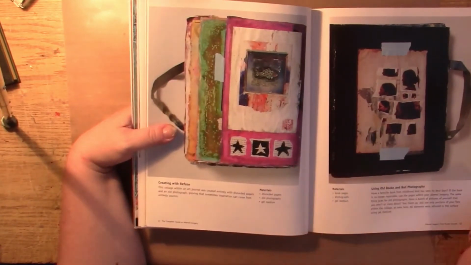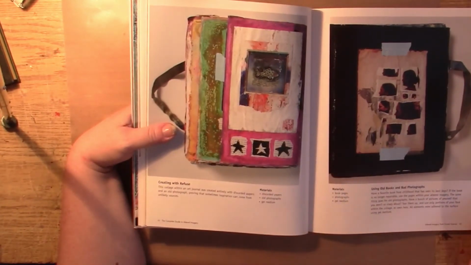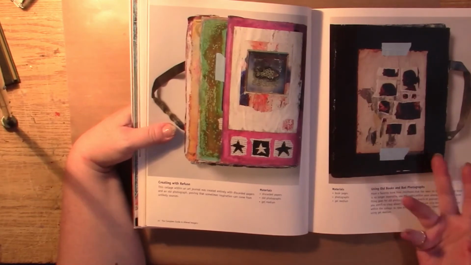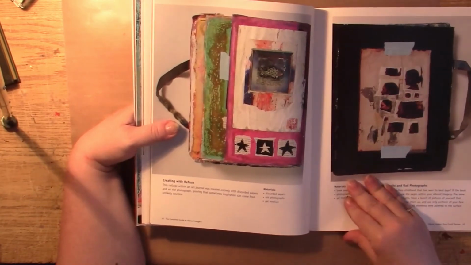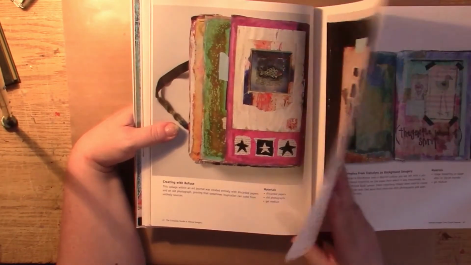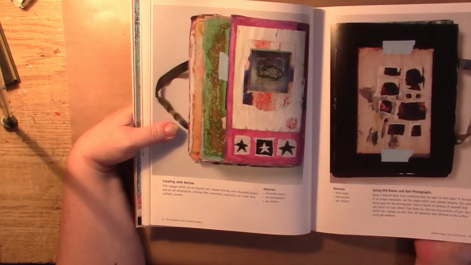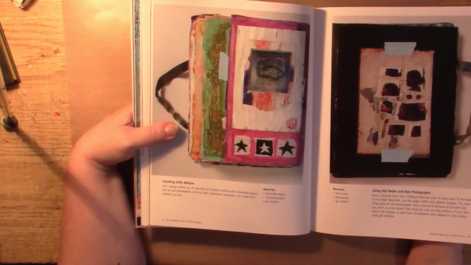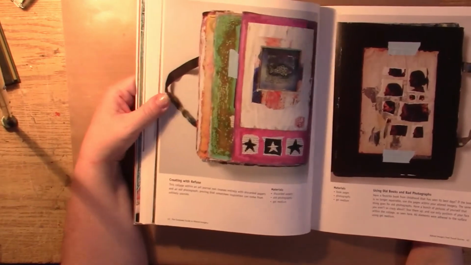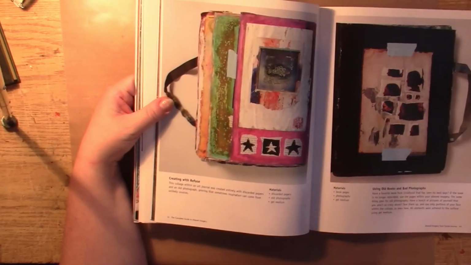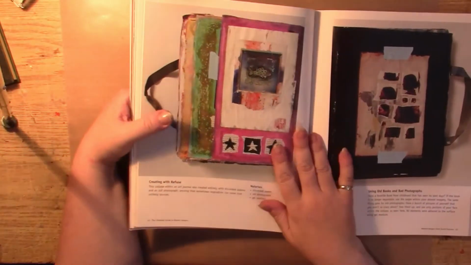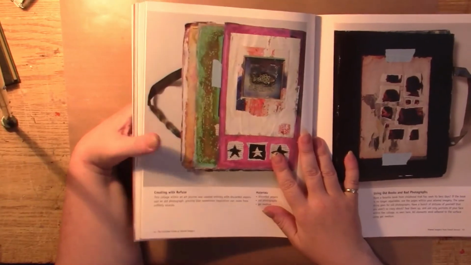Here she's using trash. She calls it refuse. Using old books and bad photographs. Altering photographs is great to do with all those old family pictures that we have that have a thumb in the middle of the picture, like this. Those ones. And all the ones of the dashboard in the car.